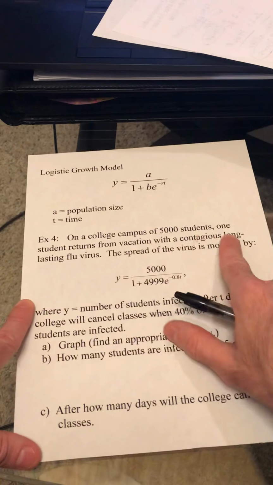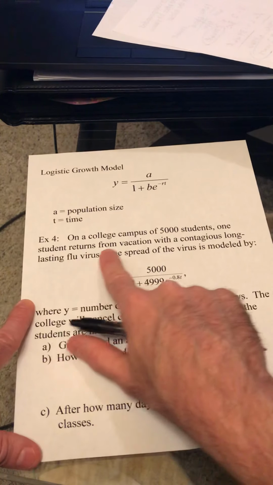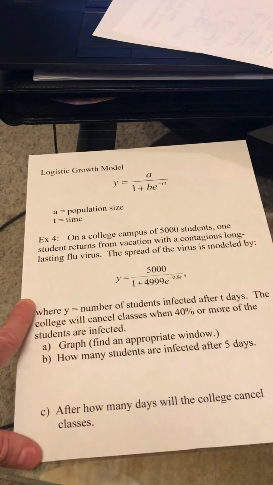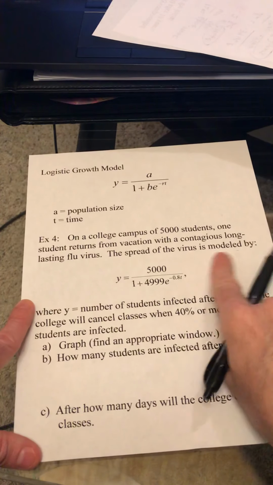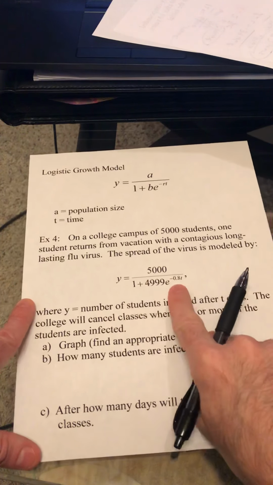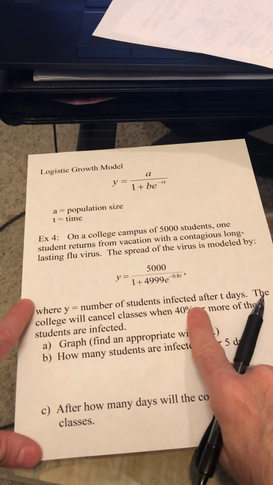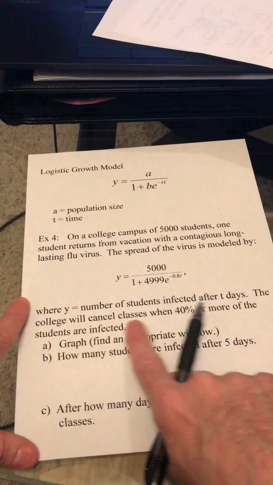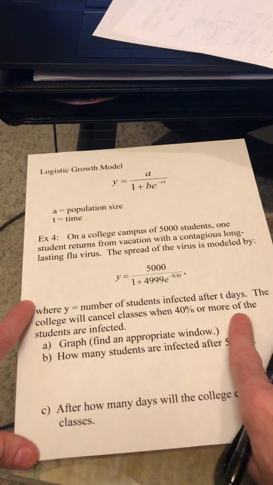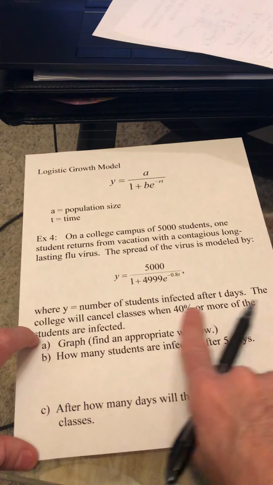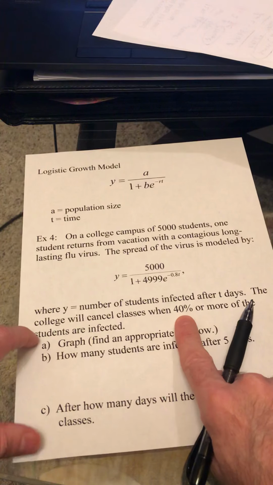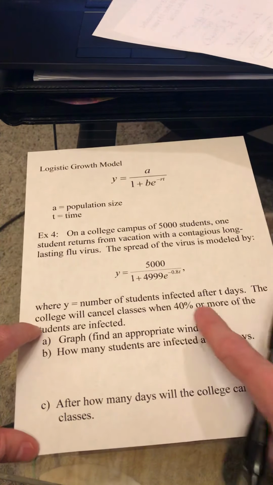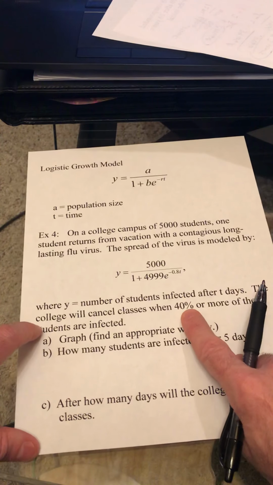On a college campus of 5,000 students, one student returns from vacation with a contagious long-lasting flu virus. The spread of the virus is modeled by this equation, where Y is the number of students infected after T days. The college will cancel classes when 40% or more of the students are infected. Chances are it would be a lot less than that. But anyway, for the sake of this example, that is what we're using here.